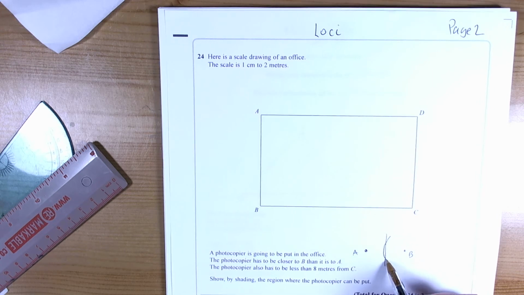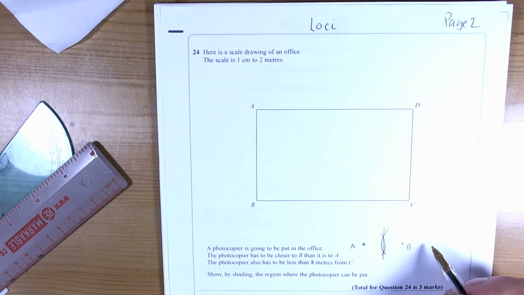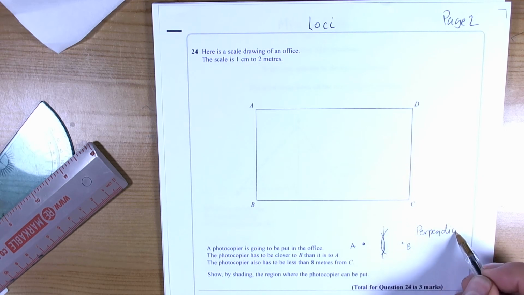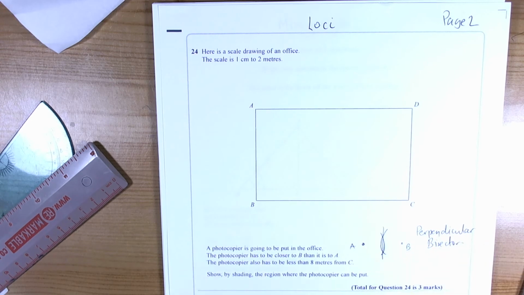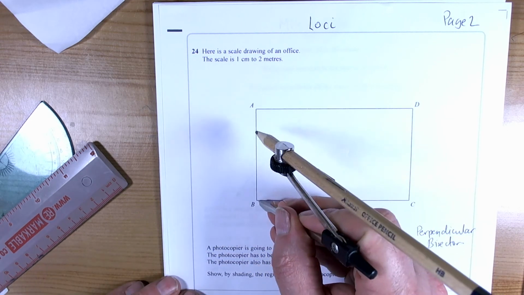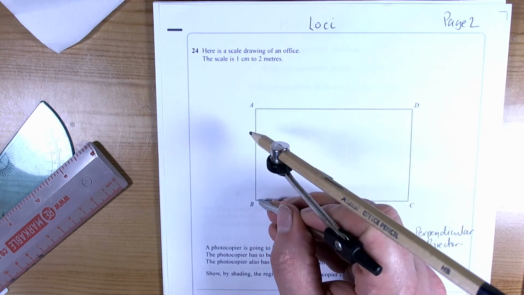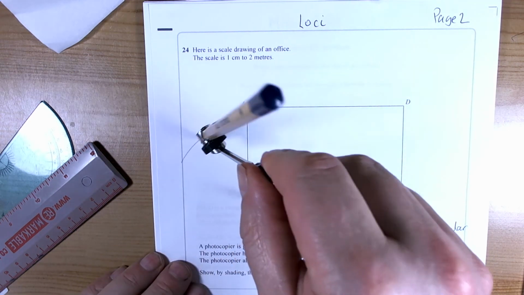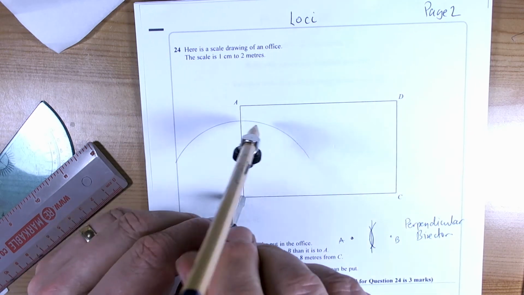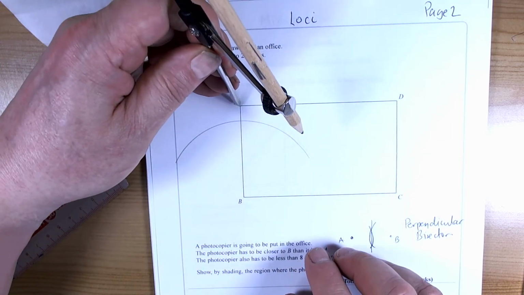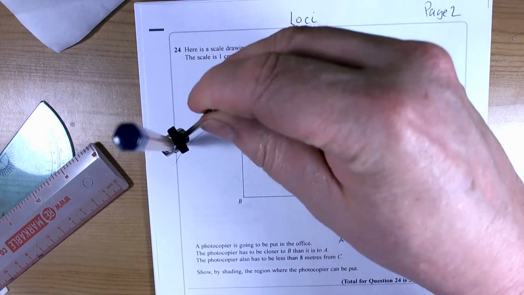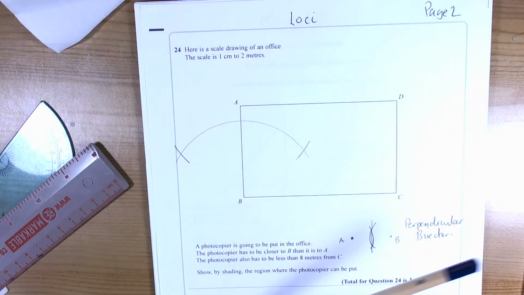And to draw the line in the middle of 2 points, we need to draw what's called the perpendicular bisector. The perpendicular bisector between 2 points is drawn by opening your compasses over half the distance. So open your compasses over half the distance, draw roughly half a circle one side, and then go to the other point and create the intersection points on the original arc.